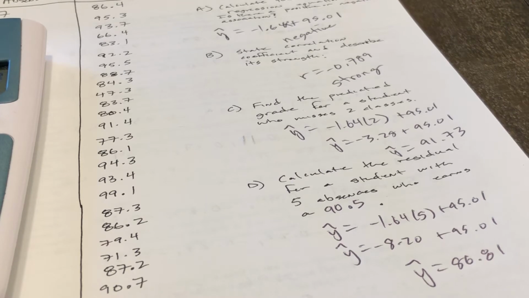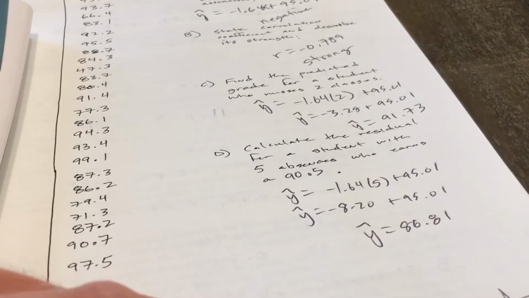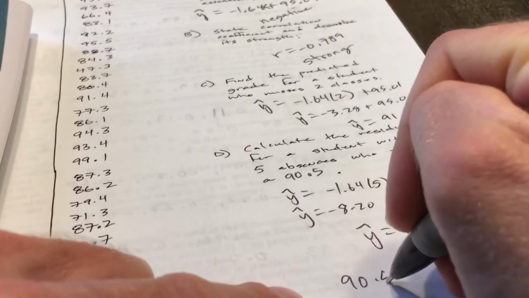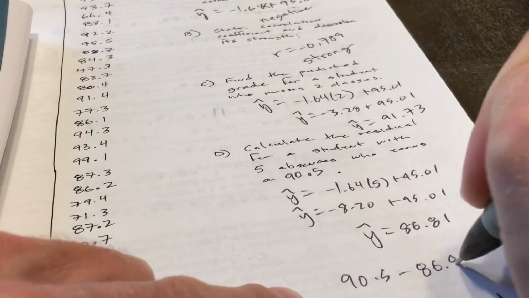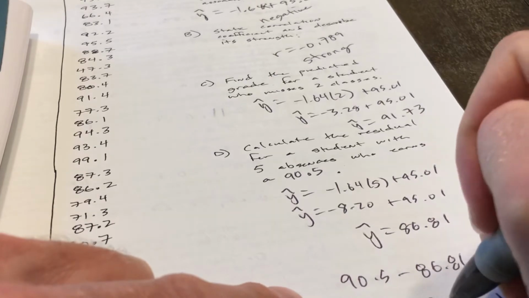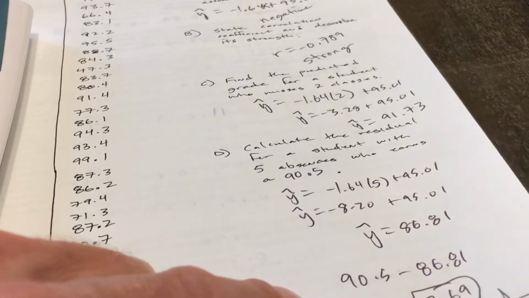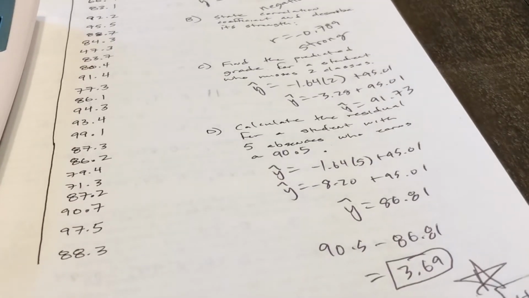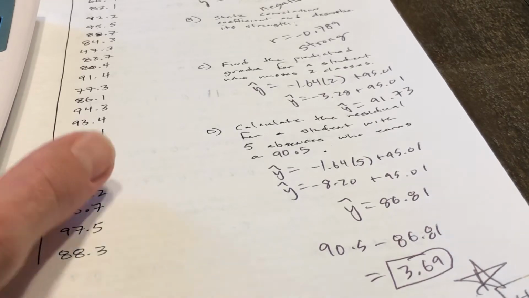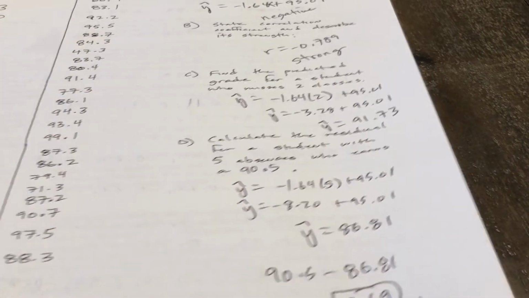Awesome. So they should have gotten an 86.81. They actually got a 90.5, so they overperformed. Y minus y hat is going to be, I believe, overperformed by 3.69 points. Okay, that's it. That's where we type that in a calculator and get those answers.